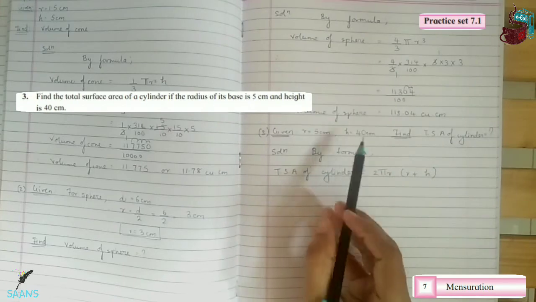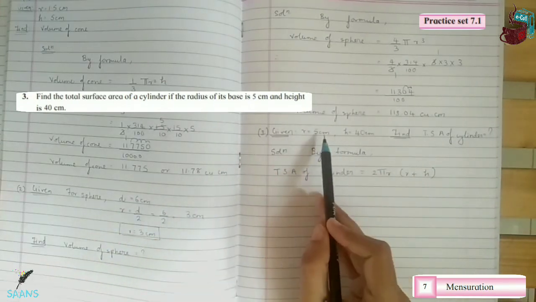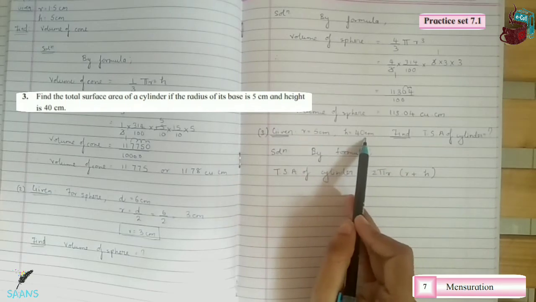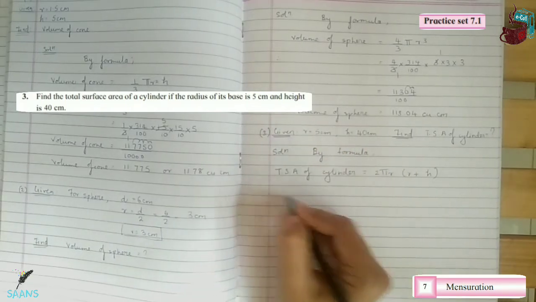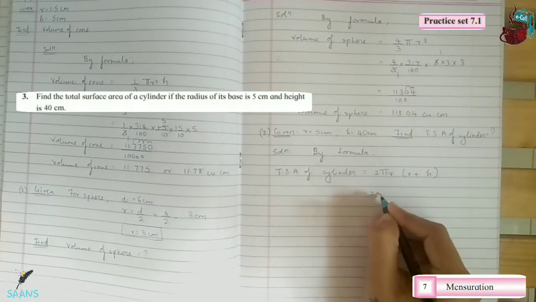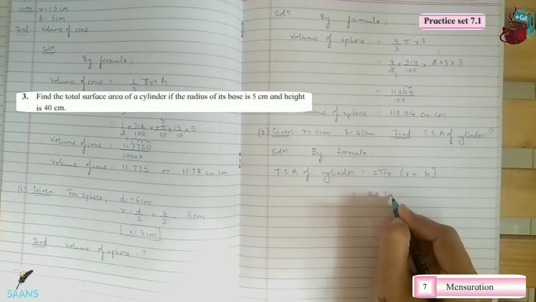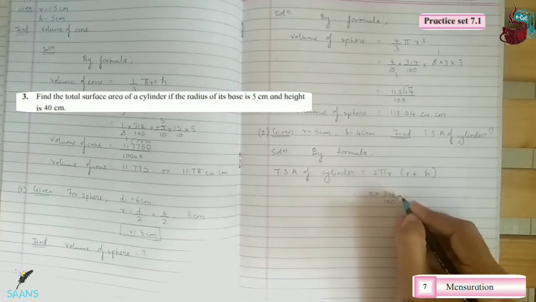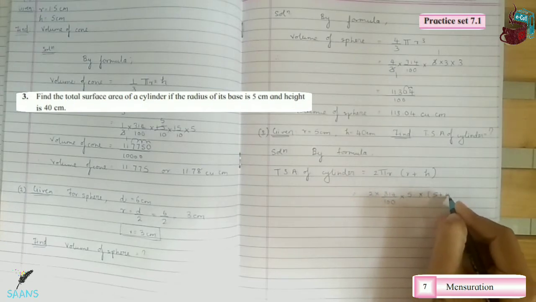See kids, again, sometimes they tell you what value of pi to take, but clearly 5 and 40 are both not multiples of 7. So do not take 22 upon 7. Take 3.14. I take 314 upon 100 most of the time. So that is equal to 2 into 314 upon 100, r is 5 and this is 5 plus 40.